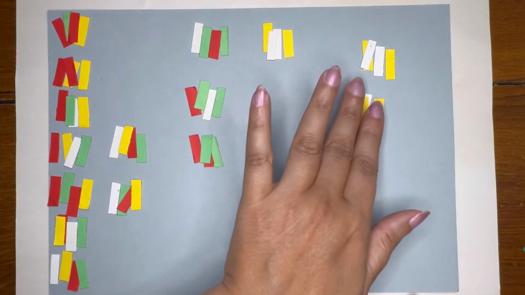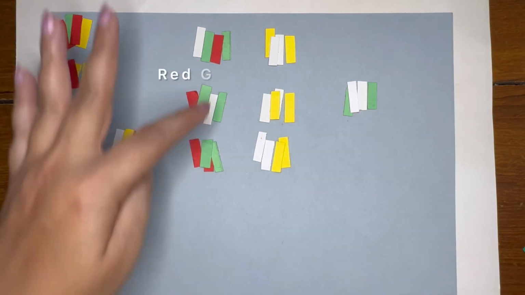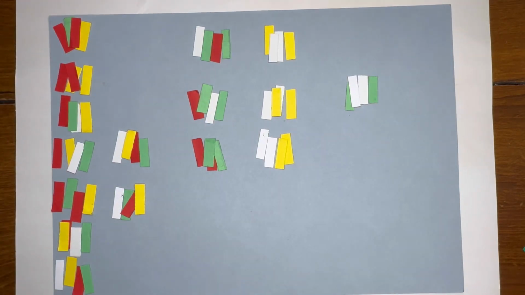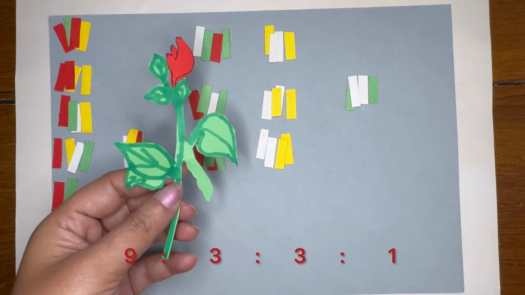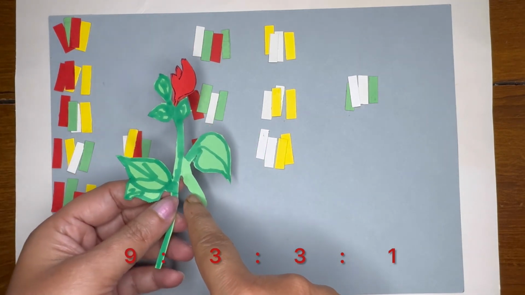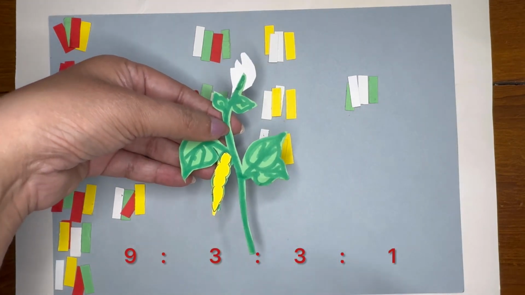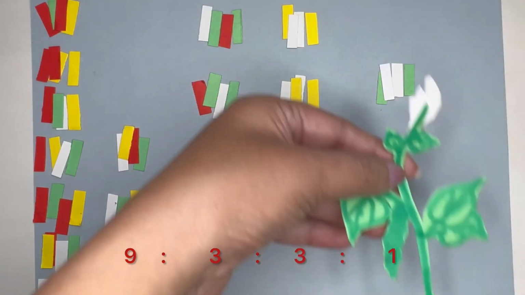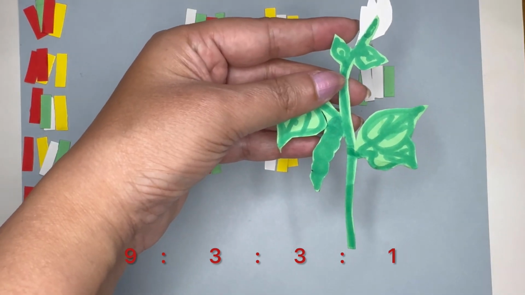Here you can see 4 different types of phenotypes. They are red yellow, red green, white yellow, white green. The first 9 individuals are having the phenotype of red flower color with yellow seed. Next 3 individuals are showing the phenotype of red flower with green seed. Next 3 individuals are showing the phenotype of white flower with yellow seed. The last one and only individual showing the phenotype of white flower with green seed.